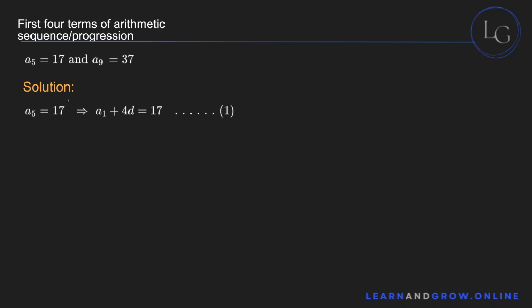Now, you must remember the formula that we have for finding a specific term. That formula is an is equal to a1 plus n minus 1 into d. Now, what will a5 be equal to? a5 will be equal to a1 plus 5 minus 1 into d, which is a1 plus 4d. And that's what we've done here. So a1 plus 4d is equal to 17.